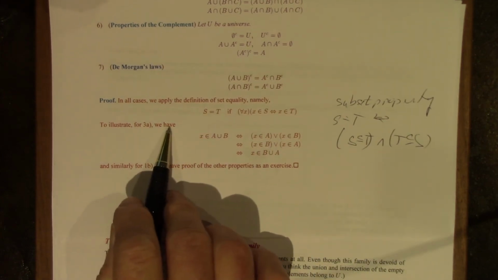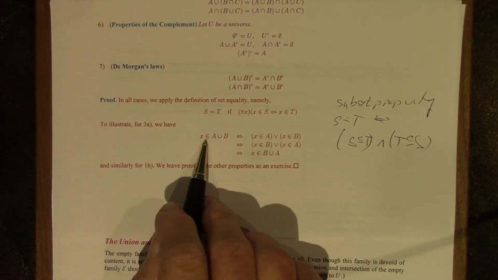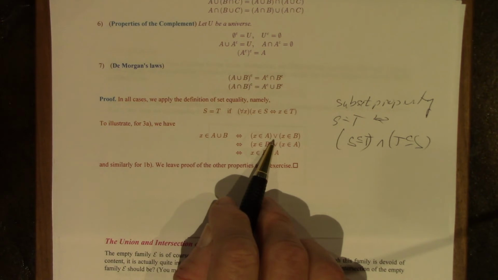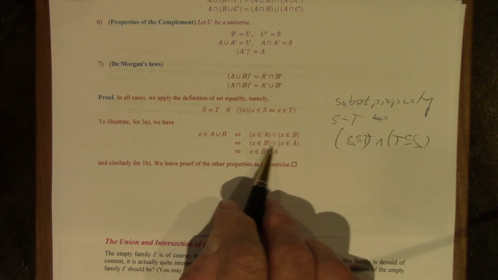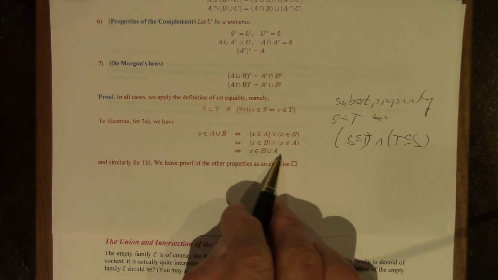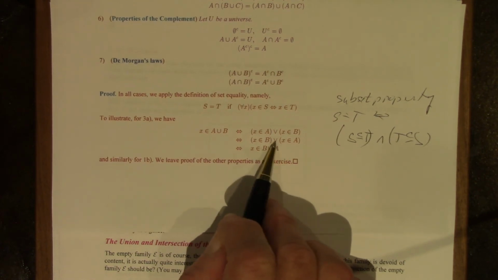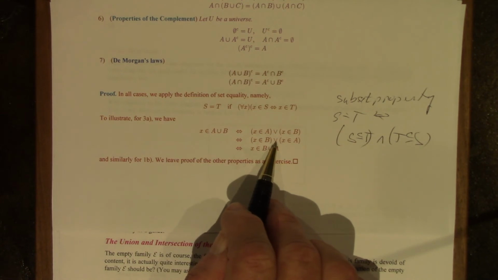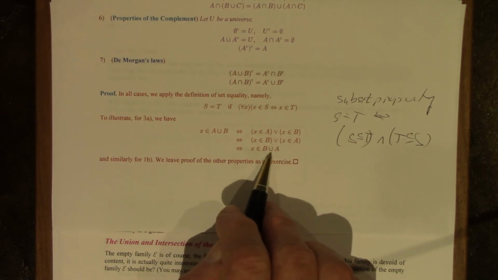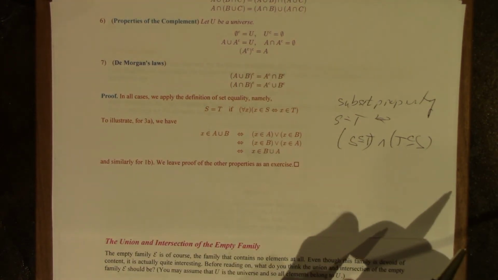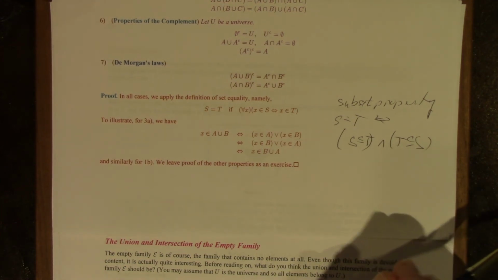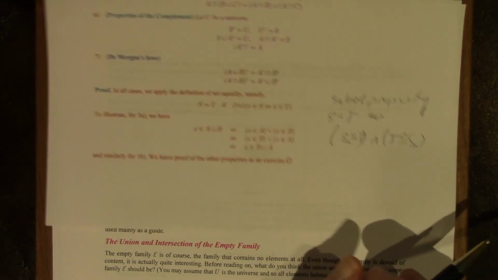So just to illustrate, to prove a commutative law: x is in A union B if and only if x is in A or x is in B, if and only if x is in B or x is in A, if and only if x is in B union A. So it's the commutativity of disjunction that translates into the commutativity of union. I've left the proofs of the rest of these for you. It's good practice. Do it once, you'll never have to do it again.